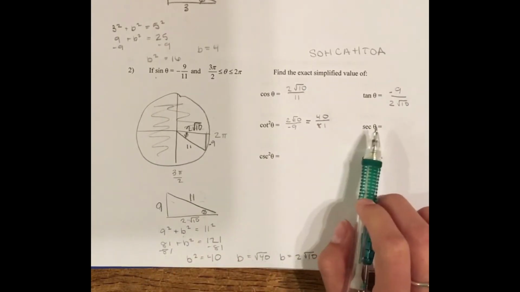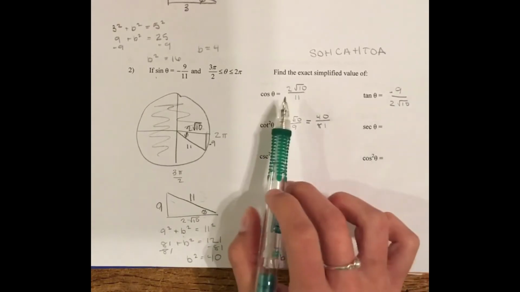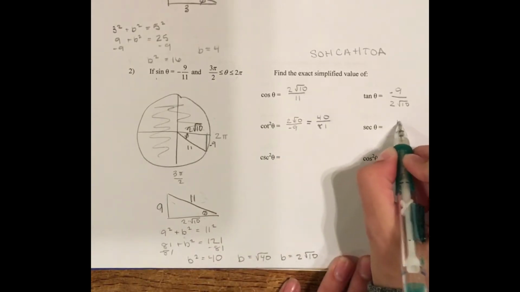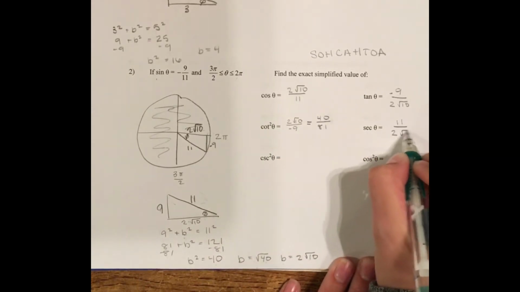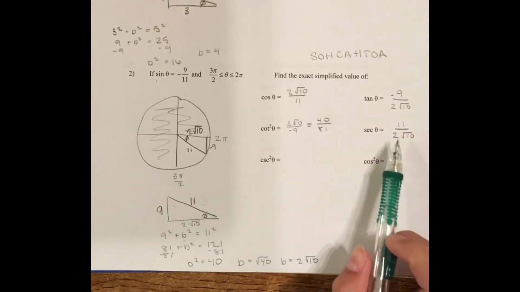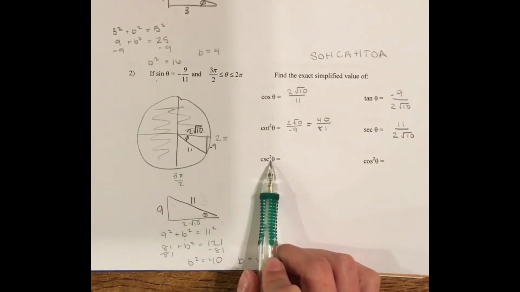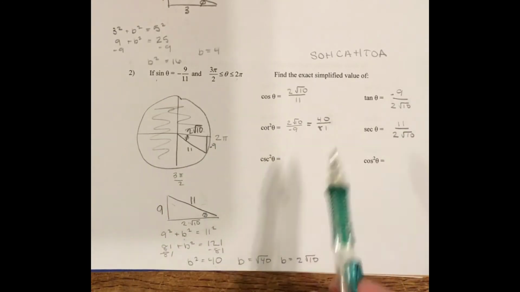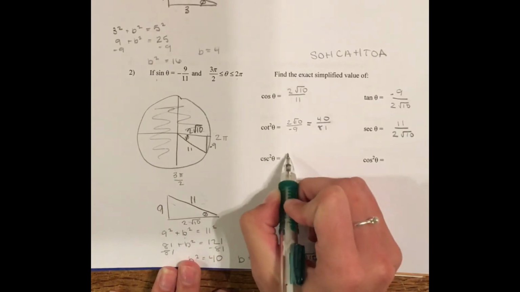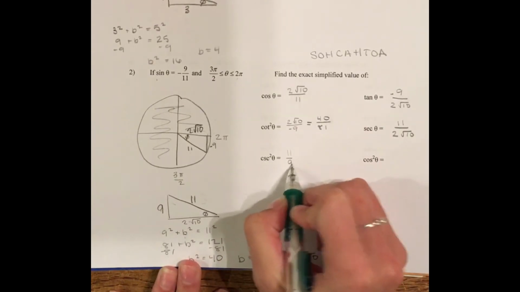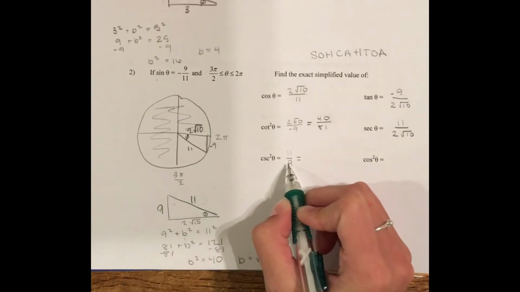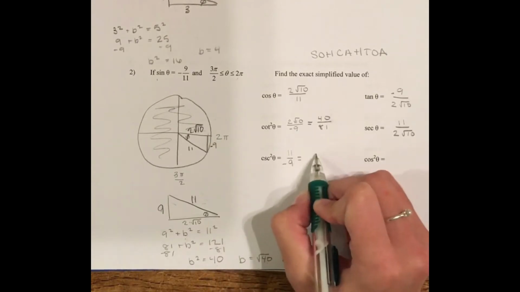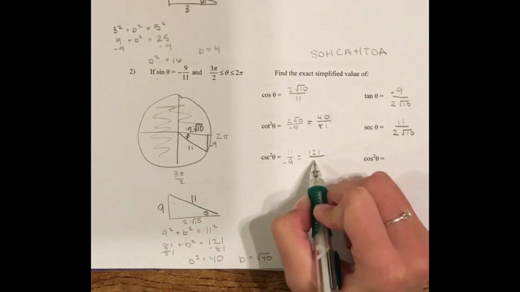Then the secant is just the opposite of the cosine, which we found out over here. So the opposite would then be 11 over 2 square root 10. Okay, and then cosecant squared is the opposite of sine, which we were given up here. So cosecant would be 11 over 9, and then squaring both sides, with the 9 being -2, you would then get 121 over 81.